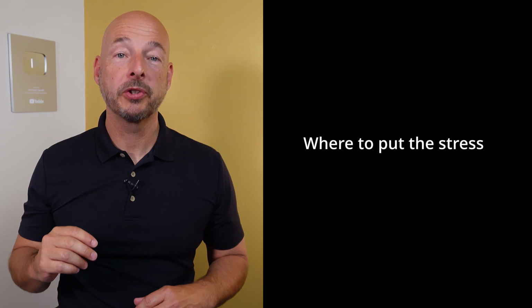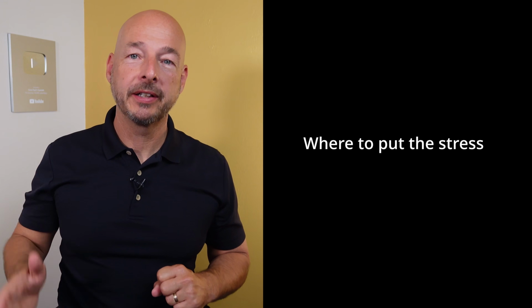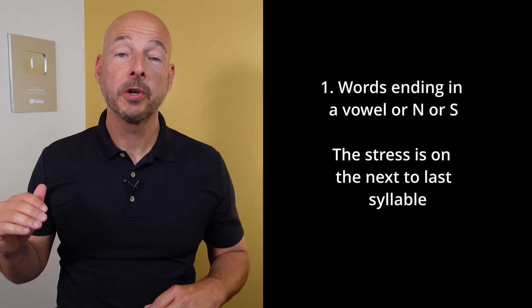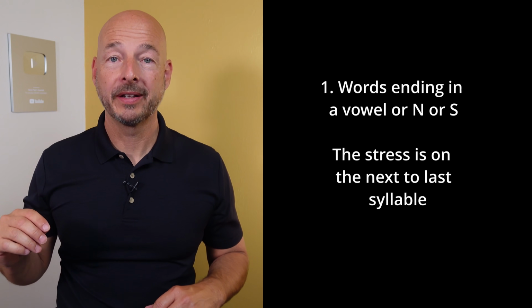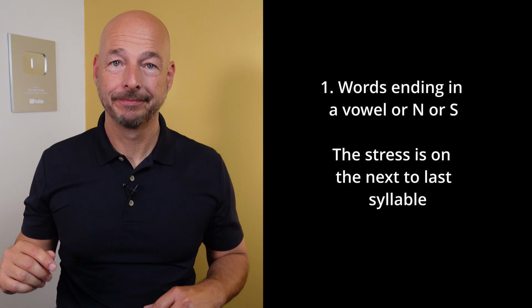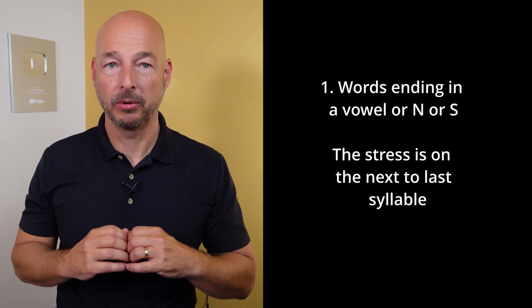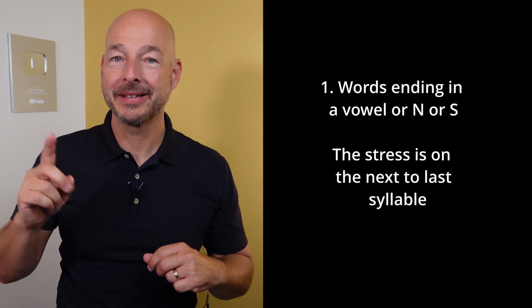Let's talk about where to put the stress in the Spanish words. Because you don't want to put the emphasis on the wrong syllable, do you? Because then it doesn't sound like a word anybody recognizes. Well, the good news here is that Spanish has very clear-cut rules where to put the emphasis, and it breaks down into 3 categories. 3 things to remember, folks. Pretty easy. The first category are words ending in a vowel or the letters N or S. The stress in these words will be on the next to last syllable. Not the last one, the next to last syllable.